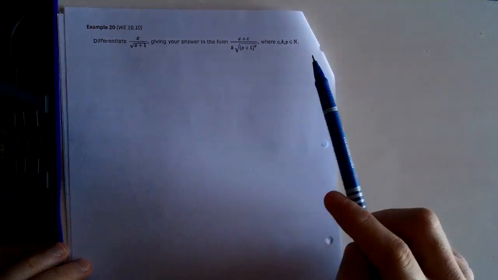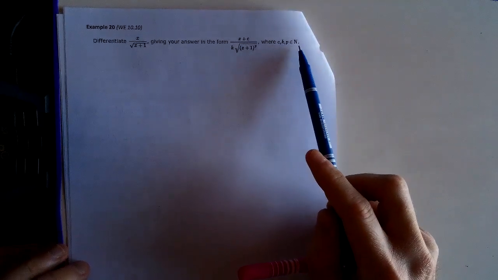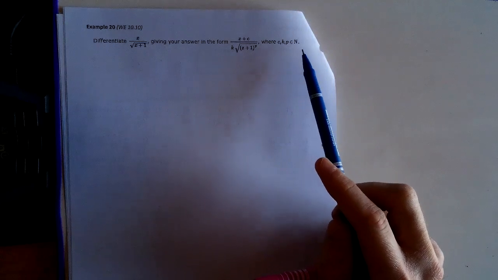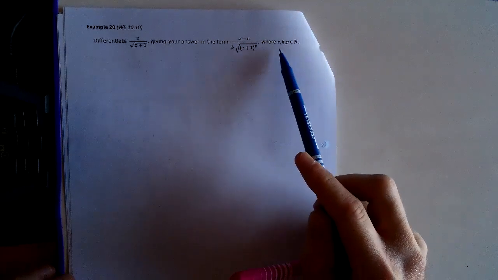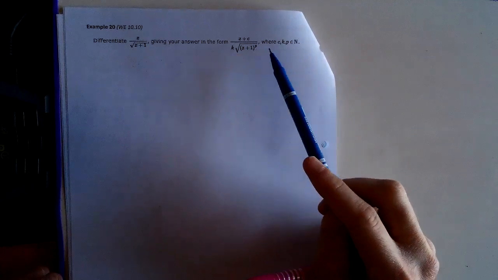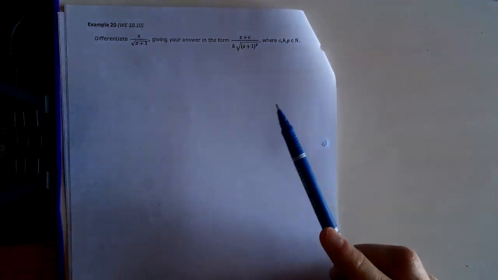So we're going to differentiate x over x plus root x plus 1. We're going to give our answer in this form. Now, this little symbol here just means a positive whole number, a natural number. So like 1, 2, 3, 4, 5, 6, etc. So we want all our constants here to be positive whole numbers. So this means we're going to have to play around when we simplify it.